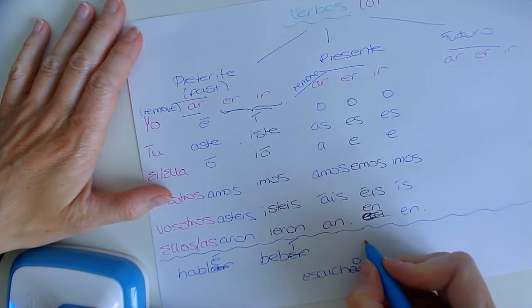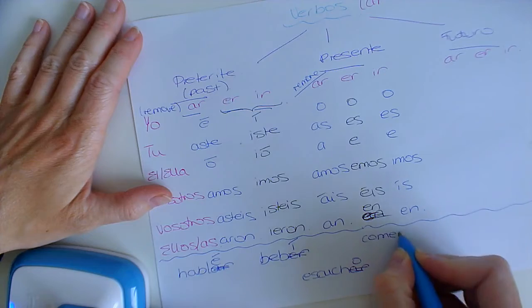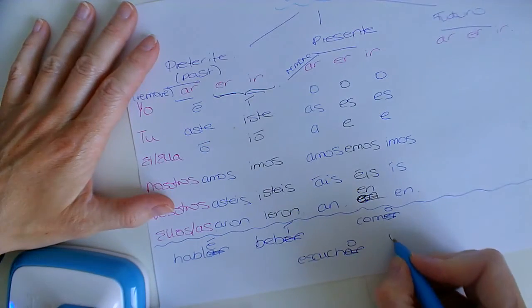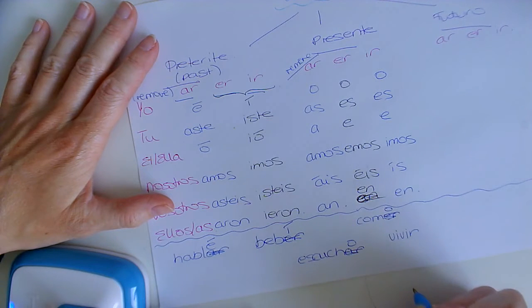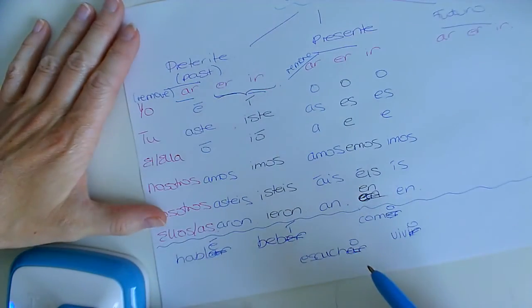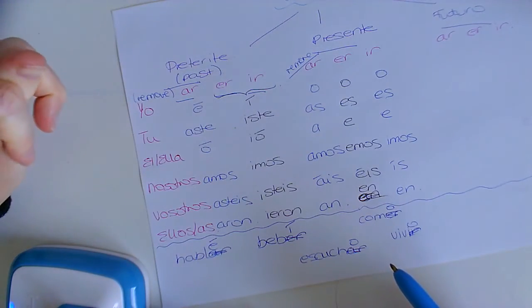So if I had an -er verb, we'll say comer, and I wanted to say I eat, it would become como. And if I had an -ir verb, vivir, and I wanted to say I live, vivo en Dublin. Okay, so that's my quick little recap of past and present.